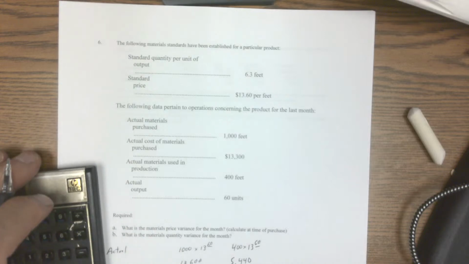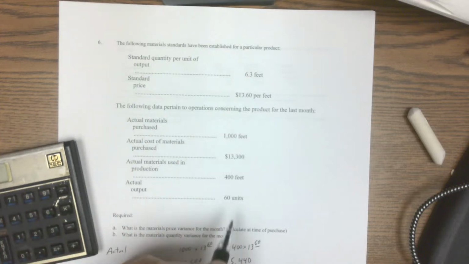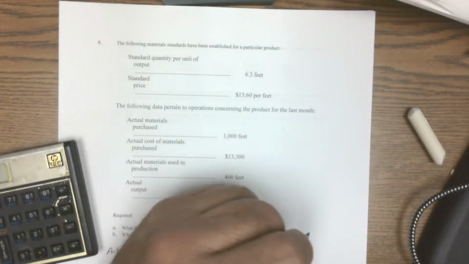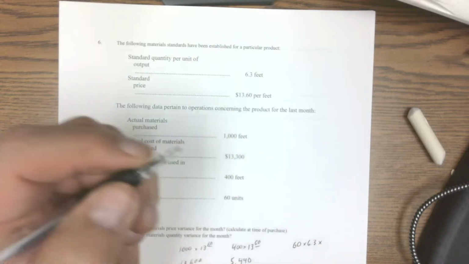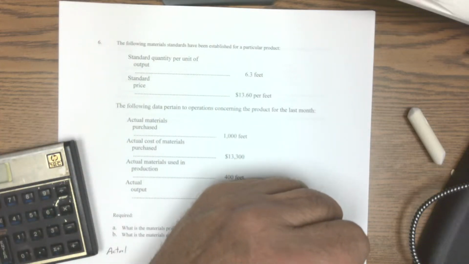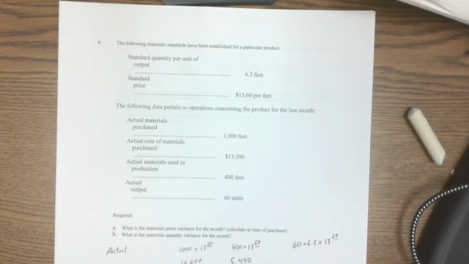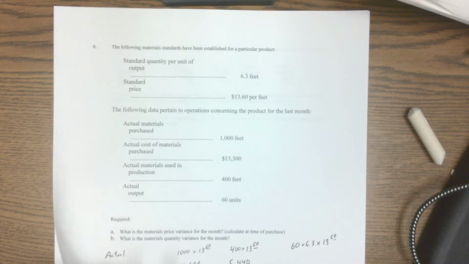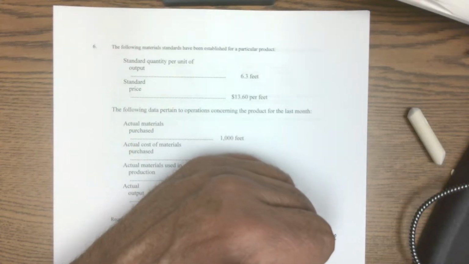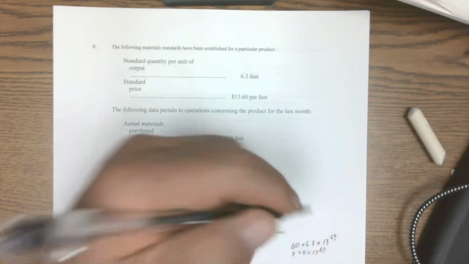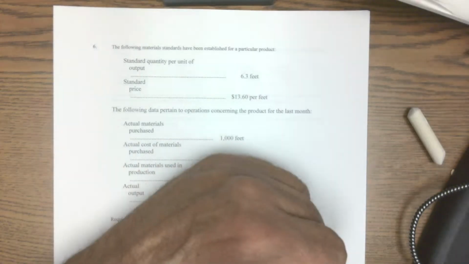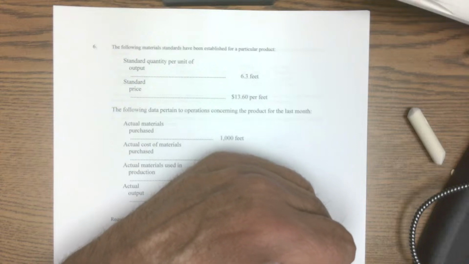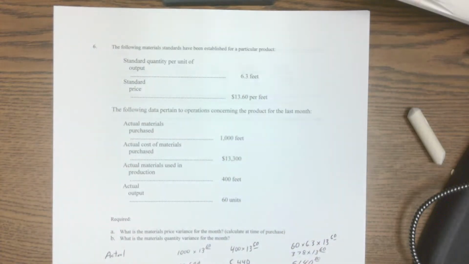And then here we're going to use the standard. The actual output was 60 units times 6.3 feet times 13.60. So we've got 378 times 13.60 is 5,140.80.